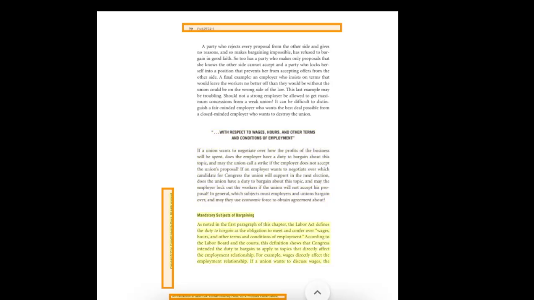Mandatory subjects of bargaining. As noted in the first paragraph of this chapter, the Labor Act defines the duty to bargain as the obligation to meet and confer over wages, hours, and other terms and conditions of employment. According to the Labor Board and the courts, this definition shows that Congress intended the duty to bargain to apply to topics that directly affect the employment relationship.